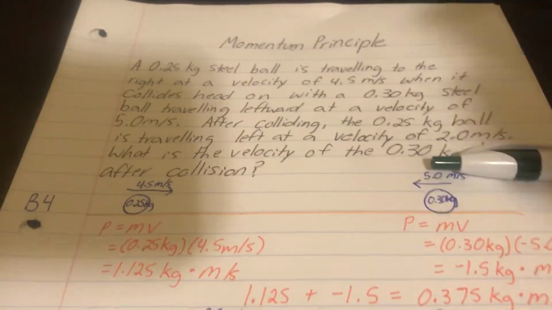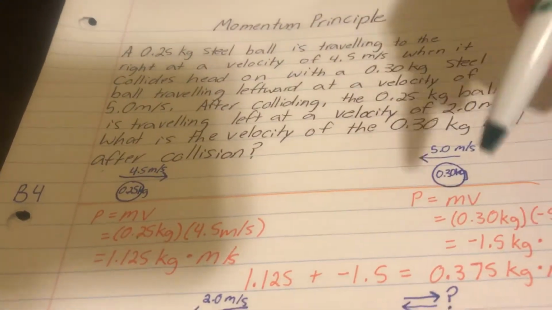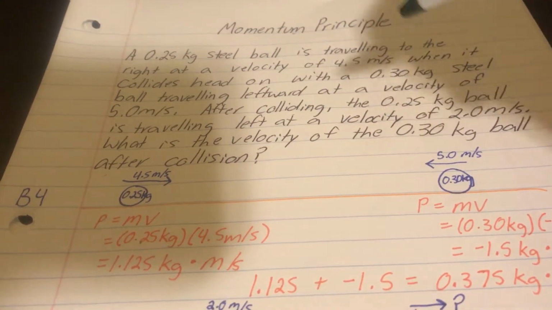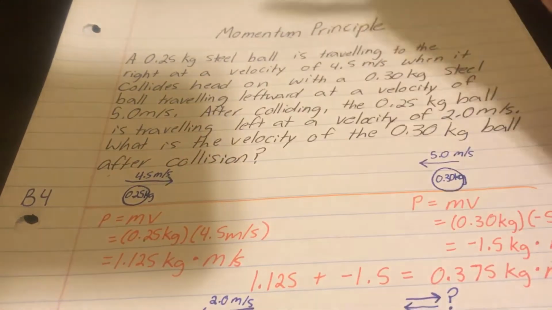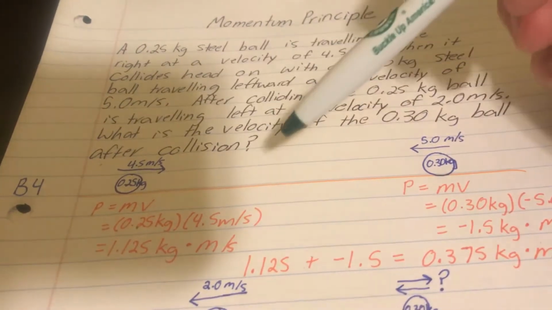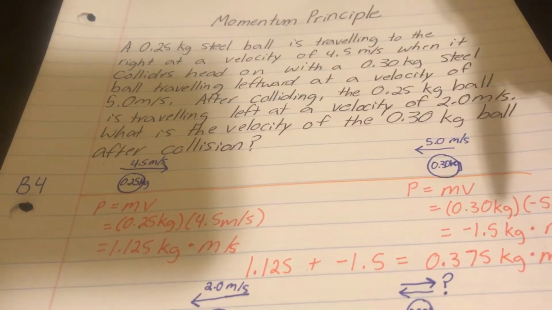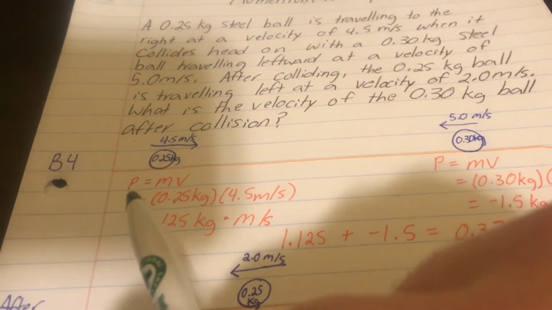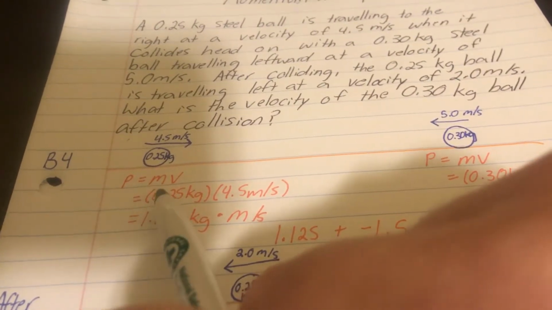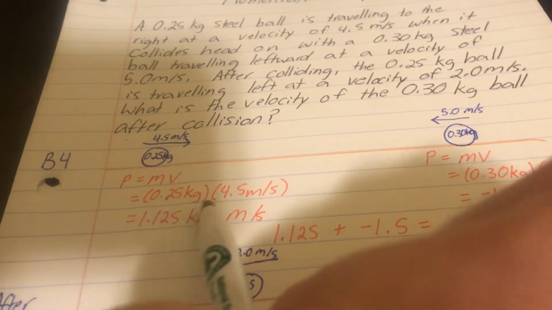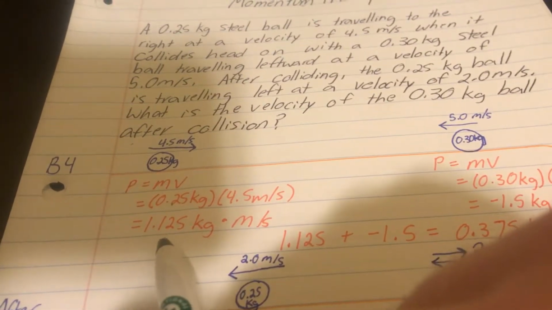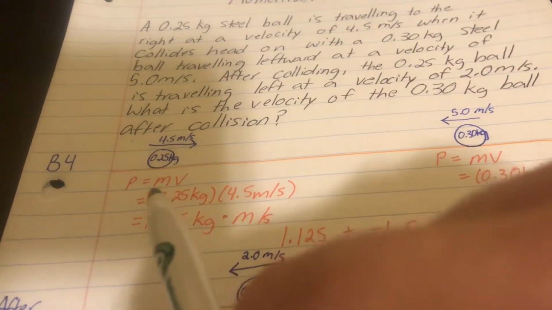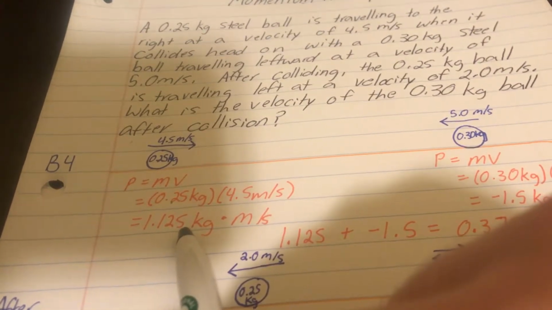This is my diagram before. I have my 0.30 traveling to the left at 5 meters per second. I have my 0.25 kilogram traveling to the right at 4.5 meters per second. So my momentum principle is momentum equals mass times velocity. So I got 1.125 kilograms times meters per second for the 0.25 kilogram ball.